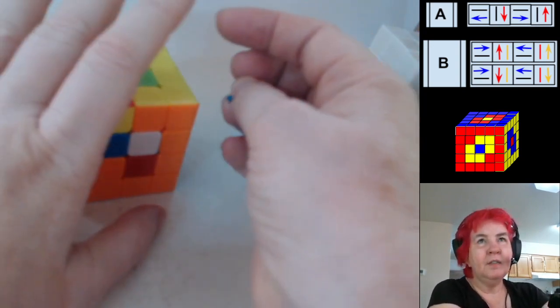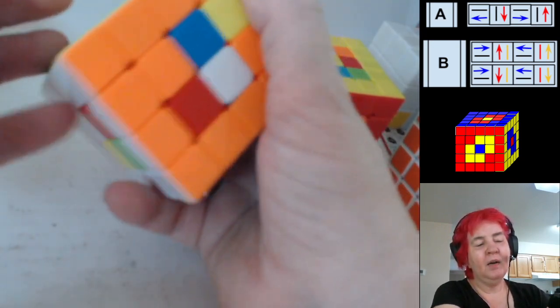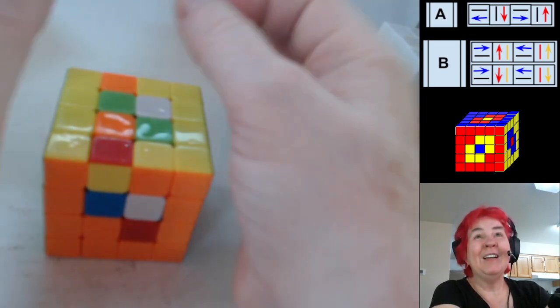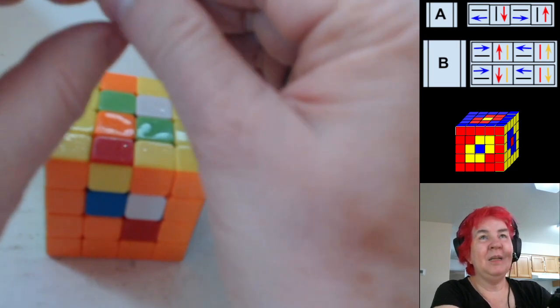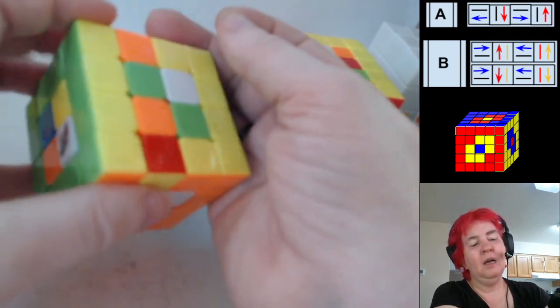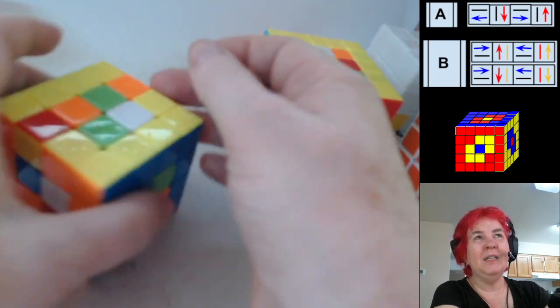Because the cube is inherently honest, the parity is a lie. When you have a parity, there are parity algorithms out there that you can memorize, and they are not happy. They're not fun little algorithms, and you only get a parity, let's say half the time, but not really.